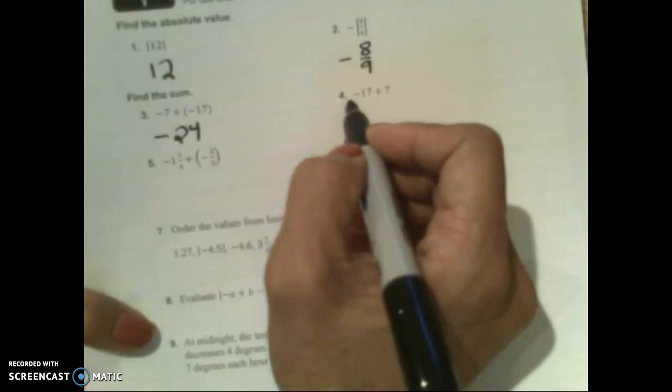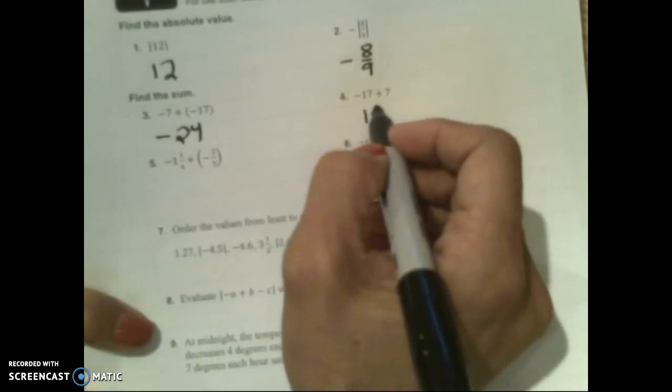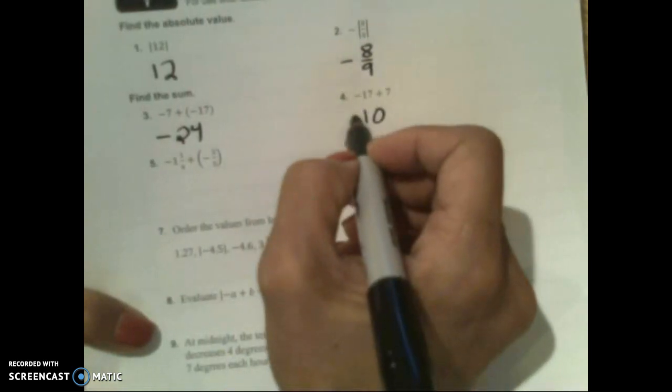Different signs, we subtract, so we get a 10. Take the sign of the bigger digit, that's negative.